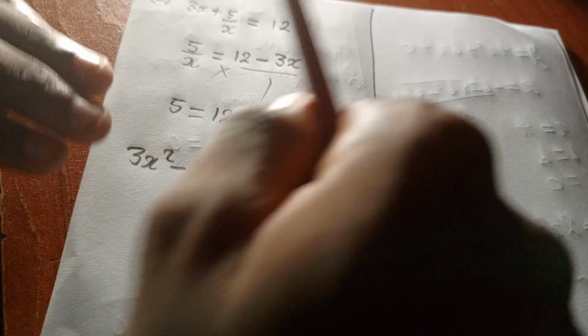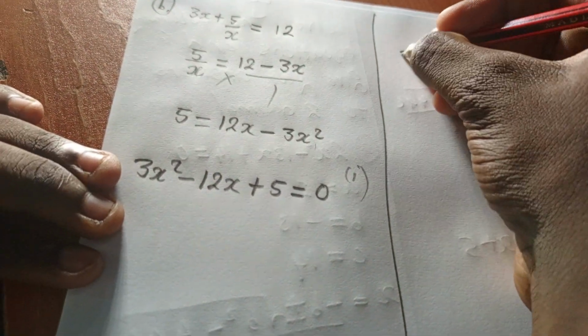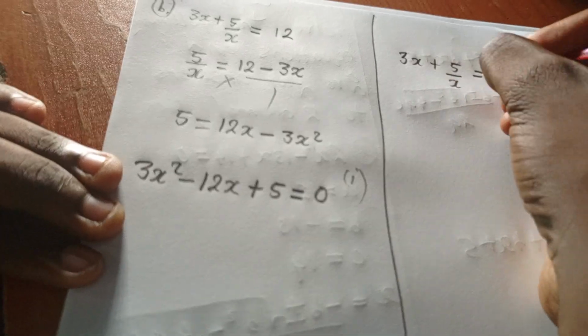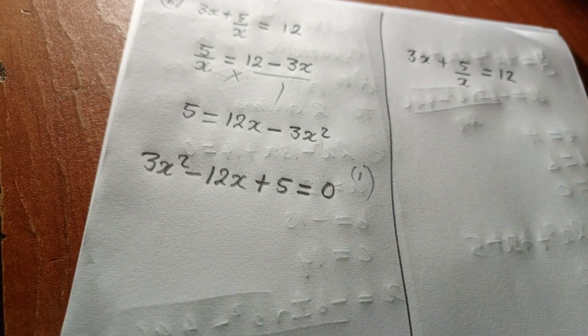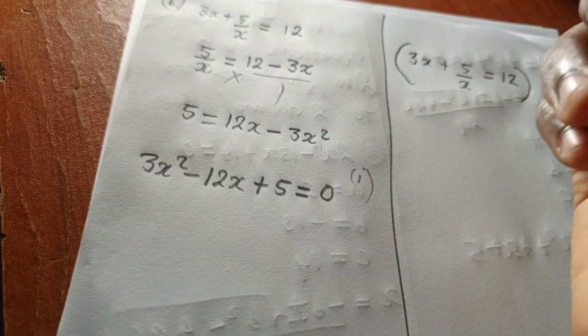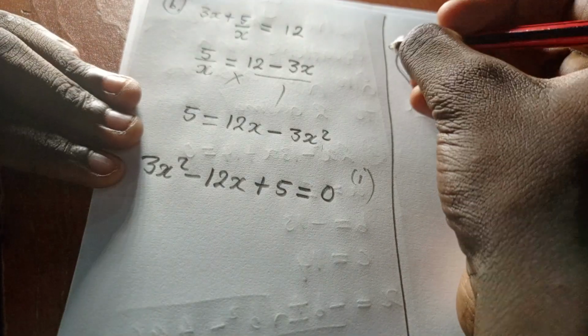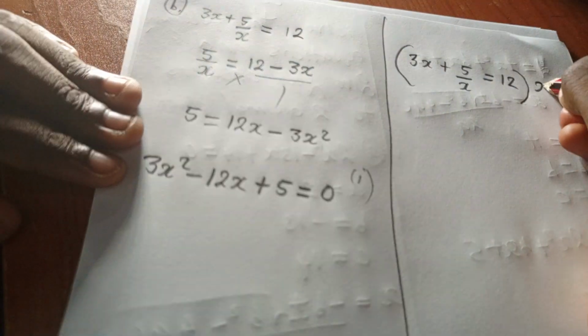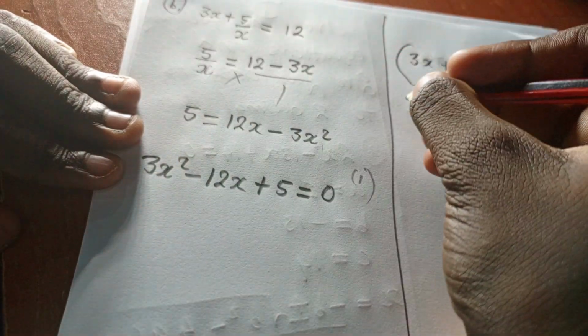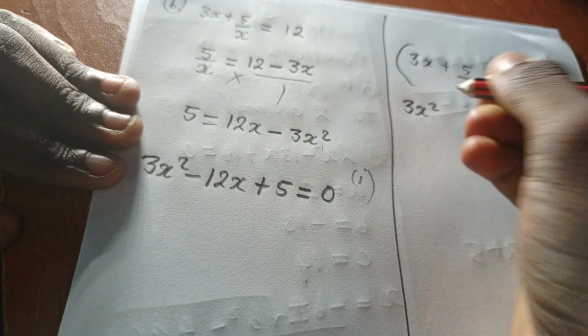Then the second method, the way we've been given 3x plus 5 over x is equal to 12. What we can do, we can multiply throughout by x. So you put this in brackets showing every step you're taking there times the x. So x times 3x, that's 3x squared.